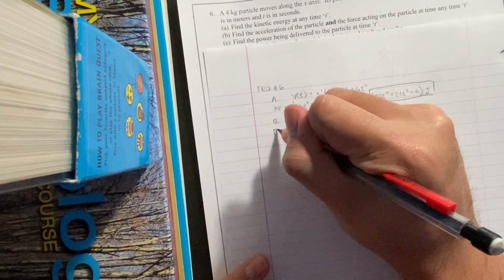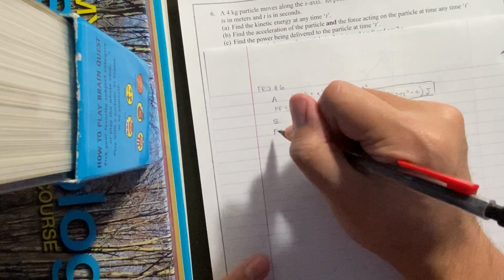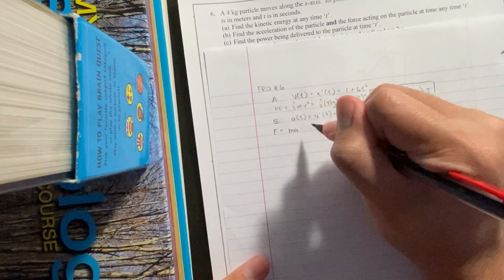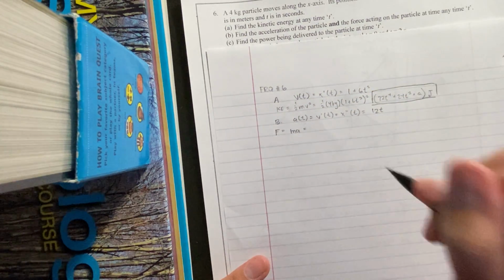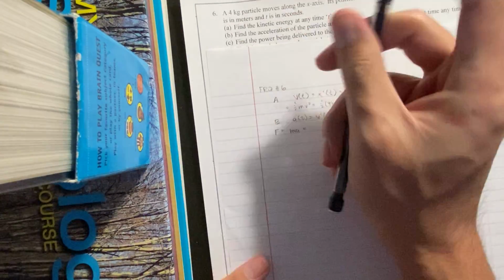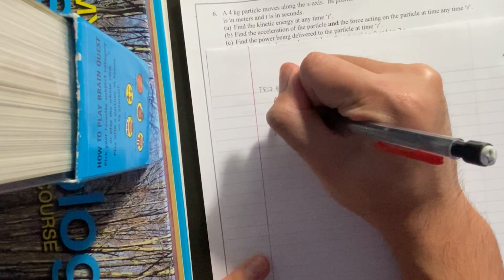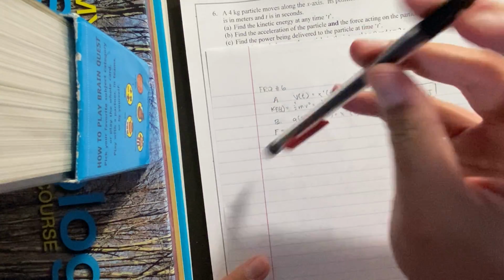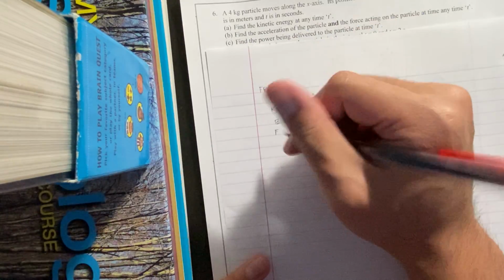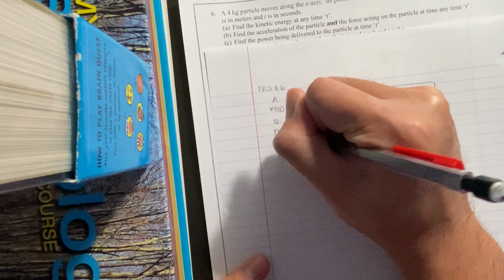And we know that F is equal to ma. So, let me put in the proper notation: you plug in the time to find KE, and for force, you plug in the time.